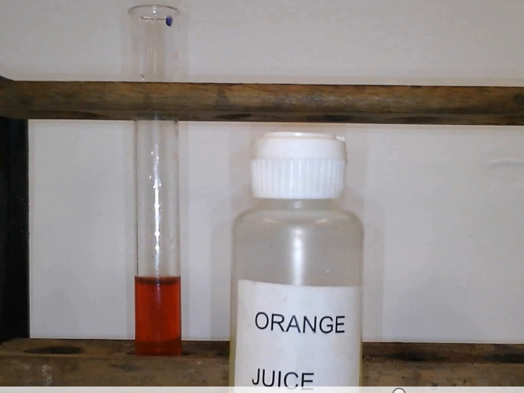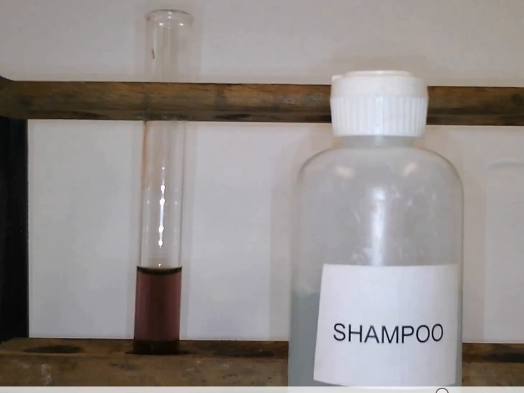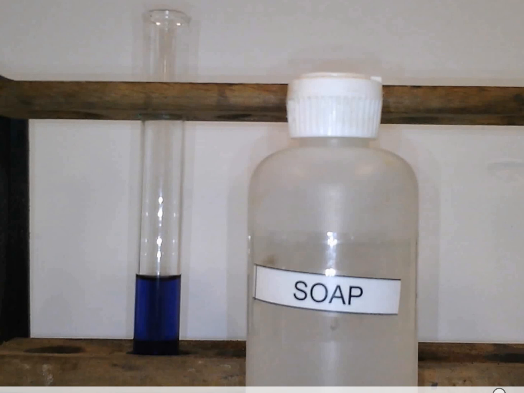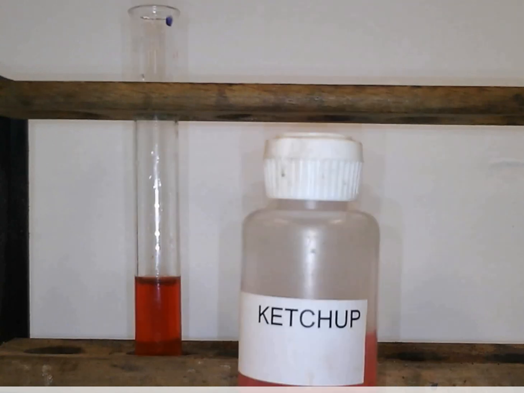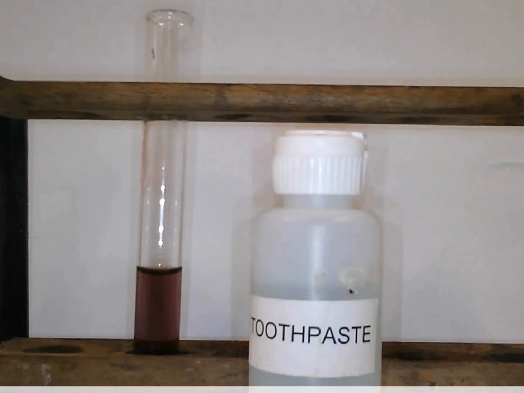We've got our Cif surface cleaner, our orange juice, our shampoo, our soap, our ketchup, and toothpaste.